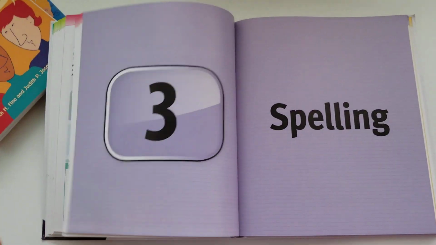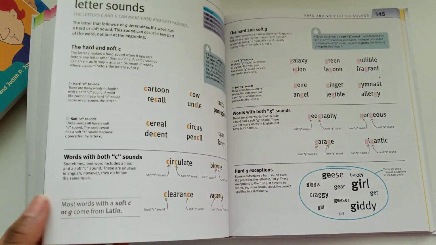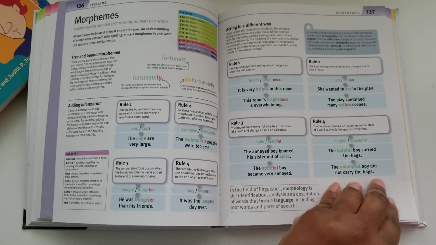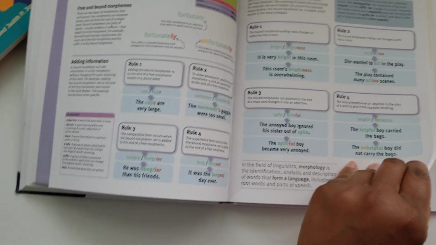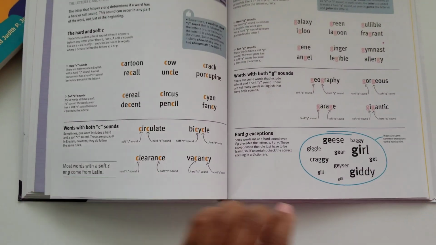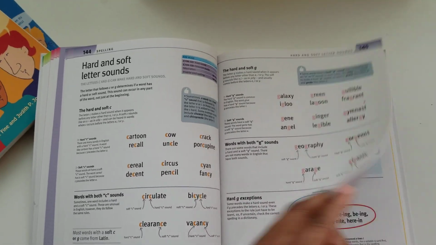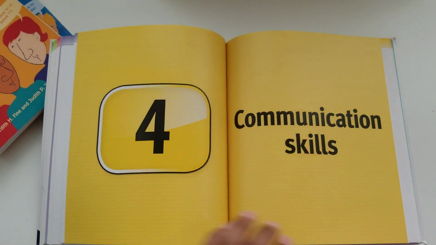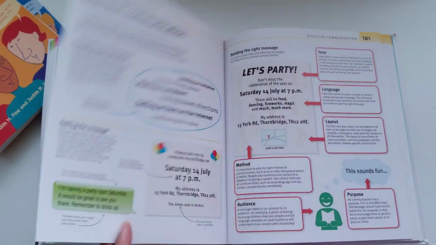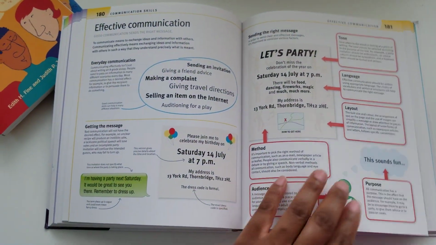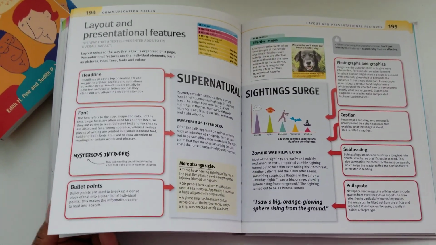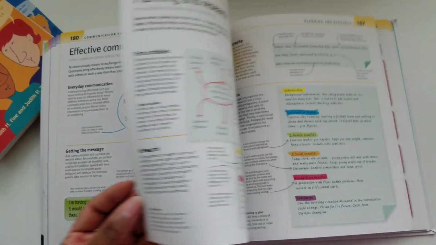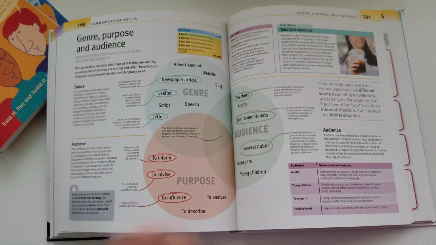This will take you from elementary through high school, guys. This book, this resource here will help you, the parent, help your children all throughout their education, in my opinion. As you can see, that was spelling, communication skills, presentations. How do you lay out your presentations? How do you plan? How do you research?